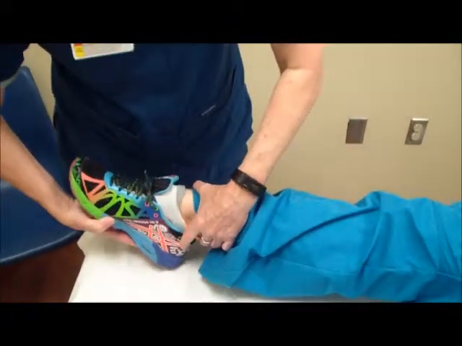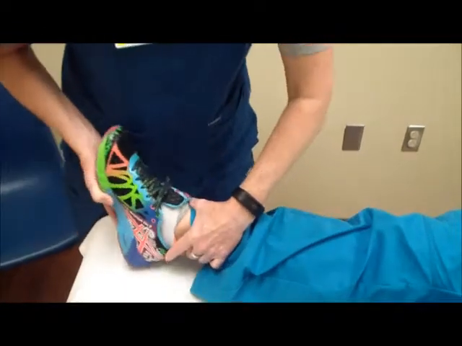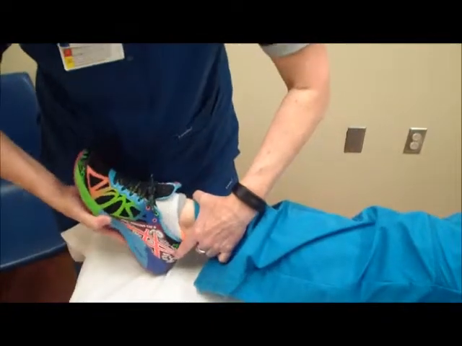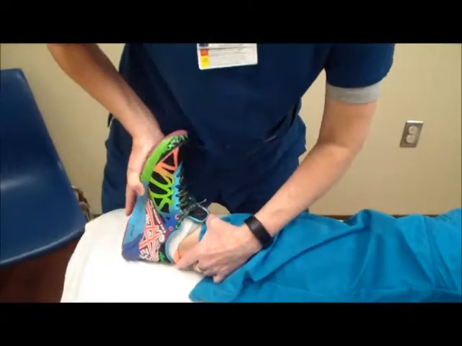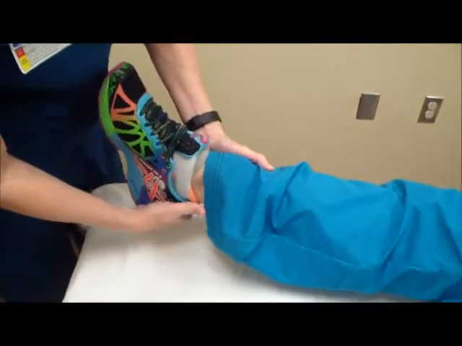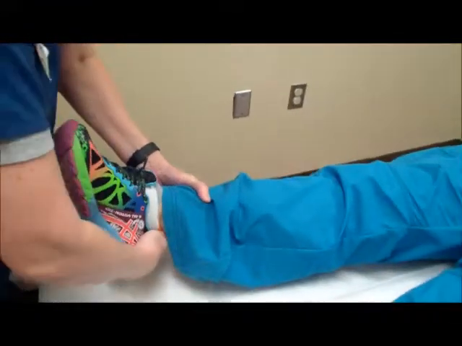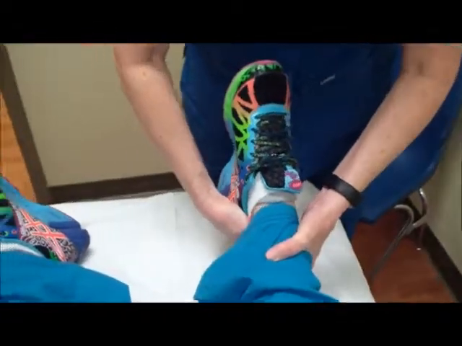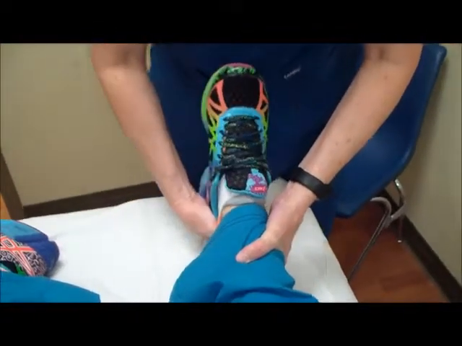But this way you have a lot more range of motion. So you do the dorsiflexion, plantar flexion. And then usually what I'll do is I'll cup the heel to do inversion, eversion. Inversion, eversion, got it?